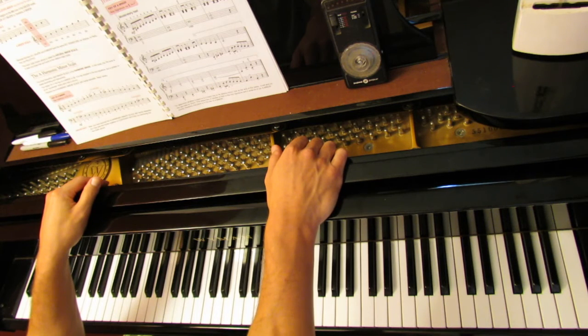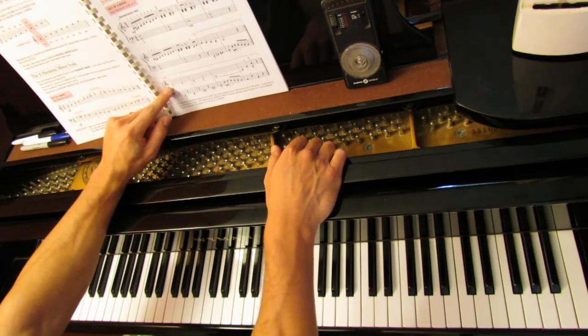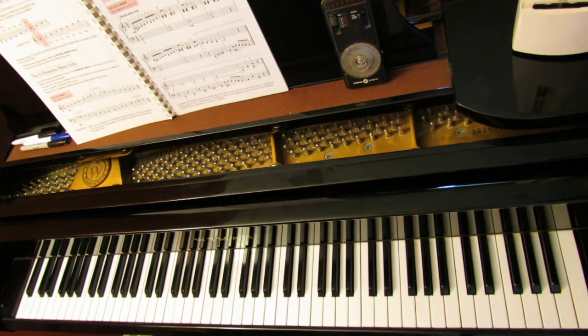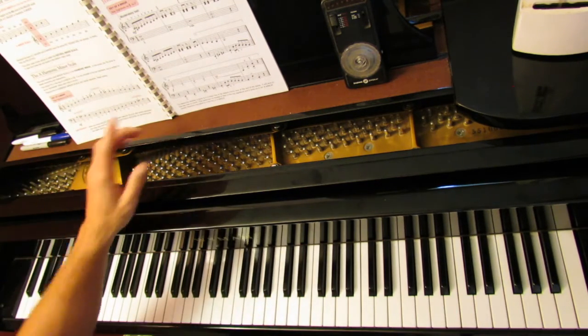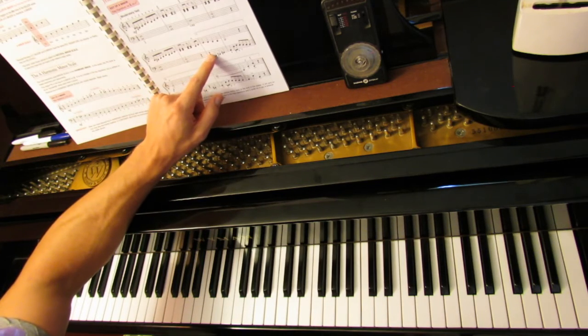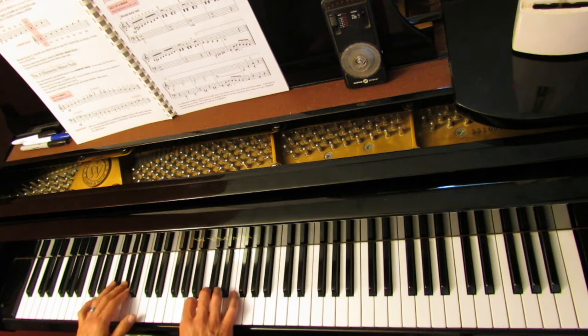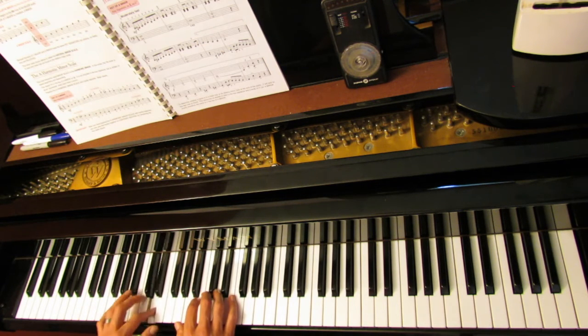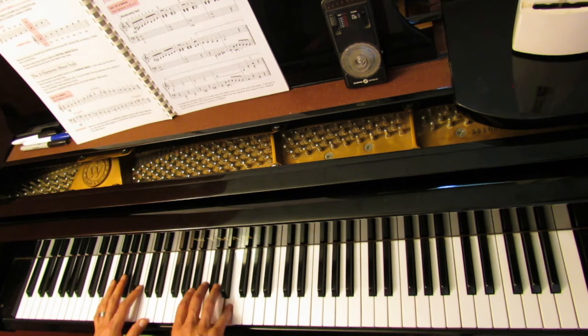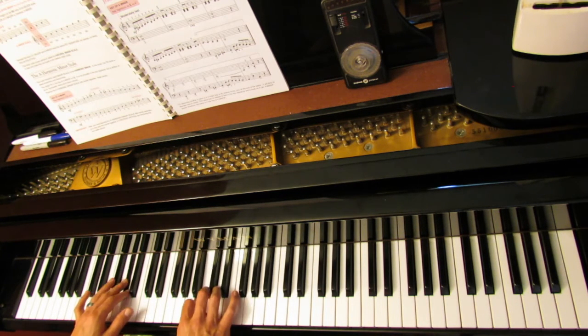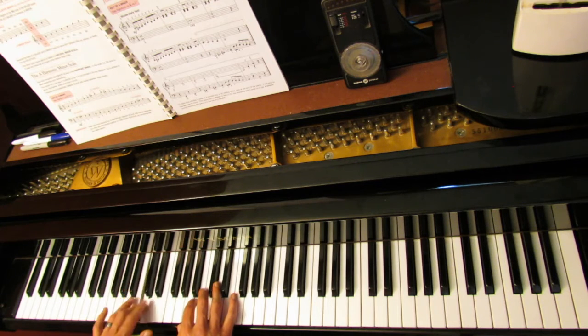All right, so practice it. Take a look at that second ending. You have hands being separate, but it's the same thing as the first ending. So look at that first ending. Here's the first ending. Here's the second ending.